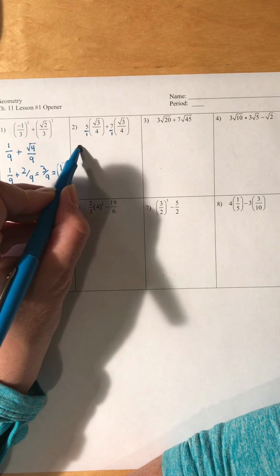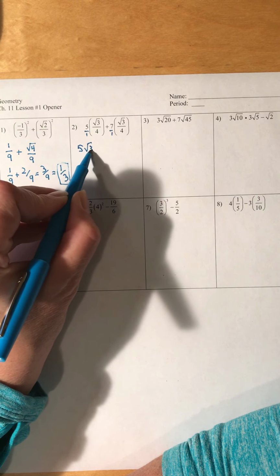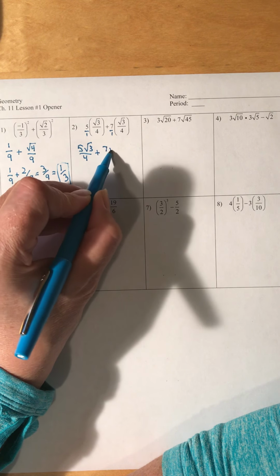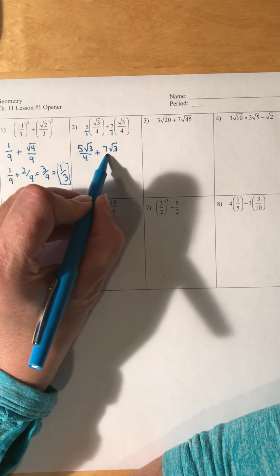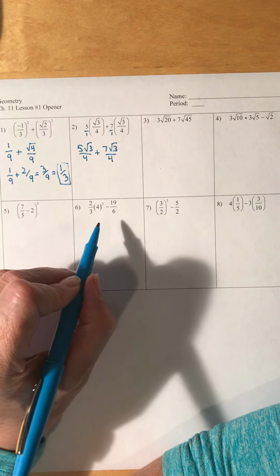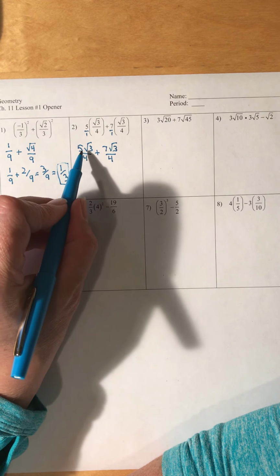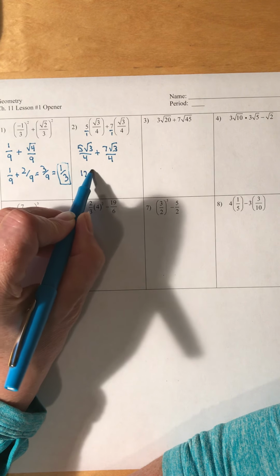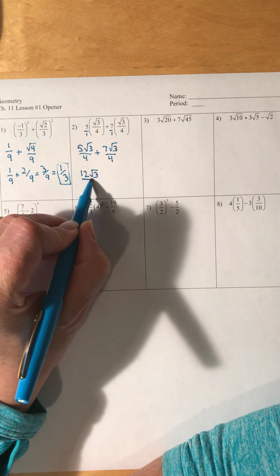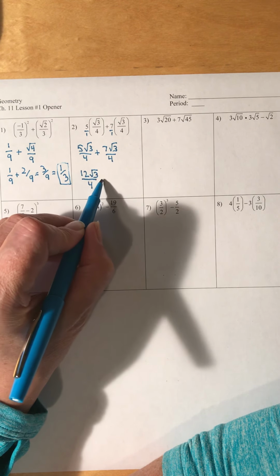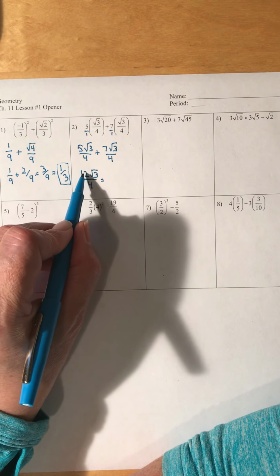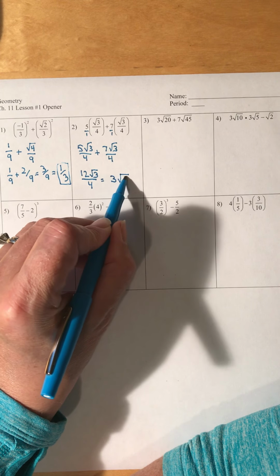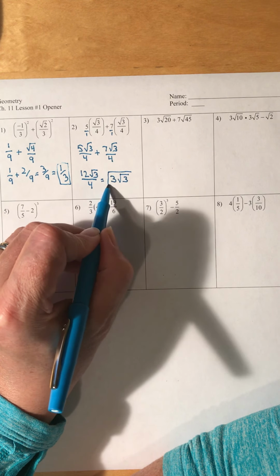So this will be 5 root 3 over 4 plus 7 root 3 over 4. And then since they both have a 4 as a common denominator, I can add them to get 12 root 3 over 4. And then since the 4 divides evenly into the 12, the answer is 3 root 3.